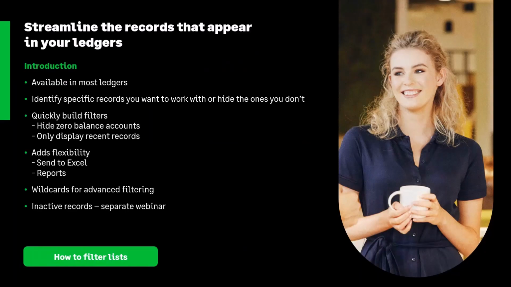Filters, once you've learned it, it's available in most ledgers within your software. So customers, suppliers, products, invoicing. So most ledgers you'll have that available. Even your transactions list, you can filter that as well. And the idea is, as I say, you can identify specific records that you want to be displayed.